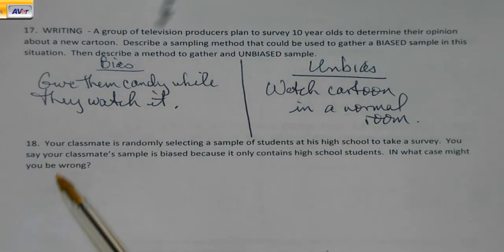And then we're kind of in the same situation here. Your classmate is randomly selecting a sample of students at the high school to take a survey. You say your classmate's sample is biased because it only contains high school students. In what case might you be wrong? Okay. Randomly selecting people, that sounds like a good plan. But you're thinking it could be biased because it's only high school students. What would be an example of a good survey to take that would only contain high school students, where I wouldn't want to know what people think outside these four walls?